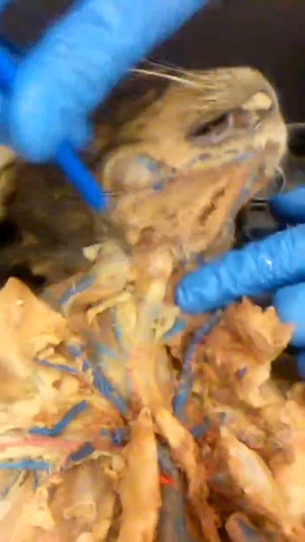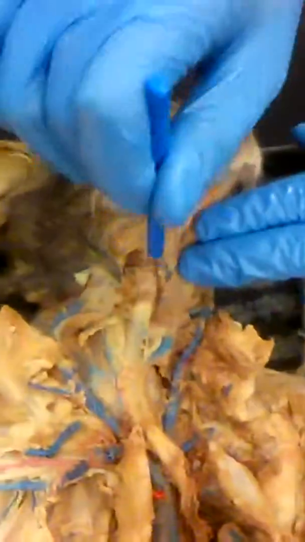So the thymus is going to sit over the heart. The thyroid's going to be up in the neck. It's kind of sitting over it right here. Thyroid. Alright. And then there's pancreas.